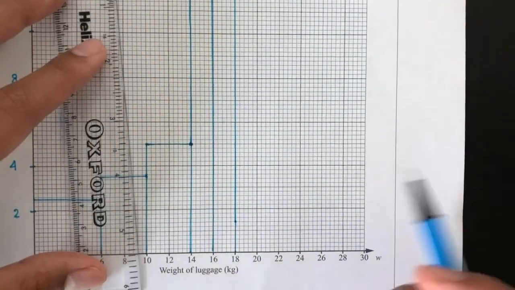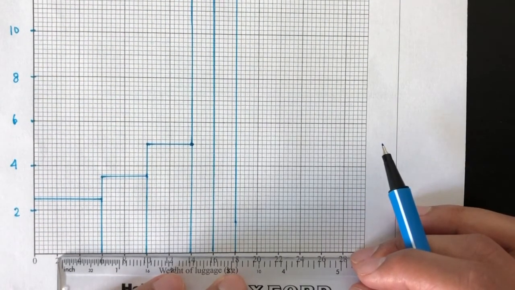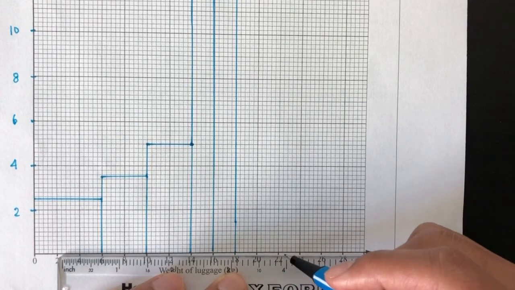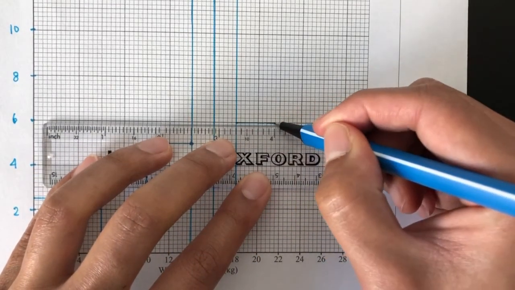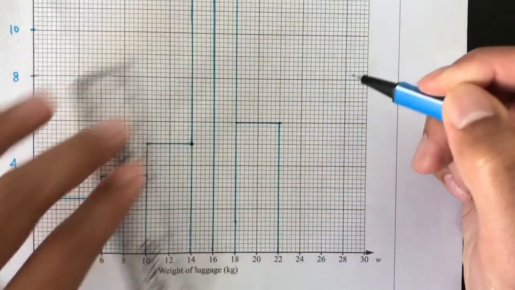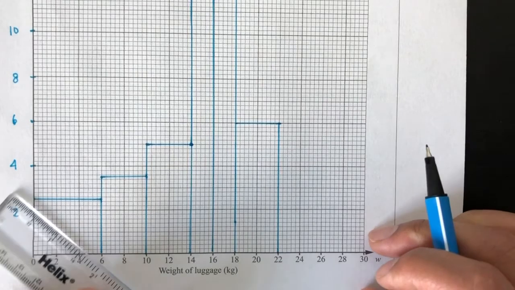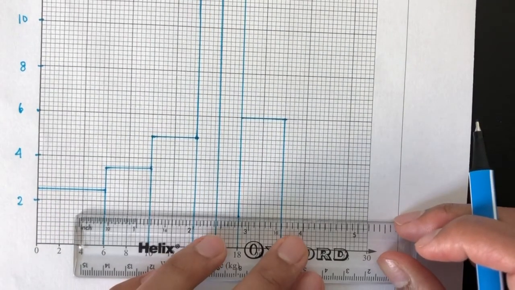And then we have 18 to 22, that will be 6. 18 to 22 will be 6. 6 will be right here. And then finally 22 to 30, that should be 1.5. 1.5 is right here between.